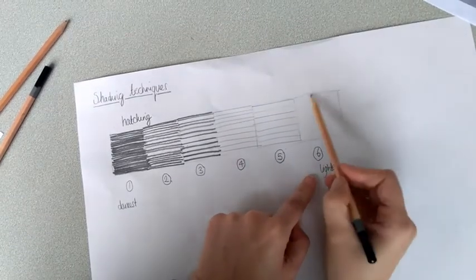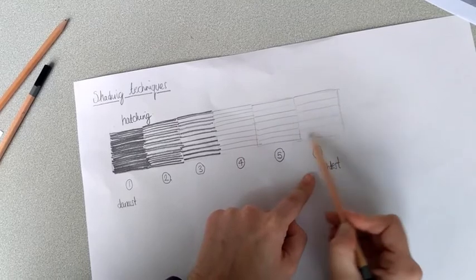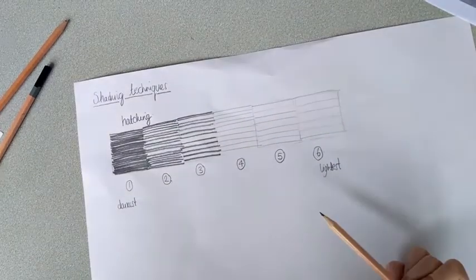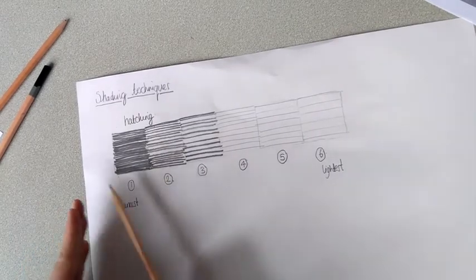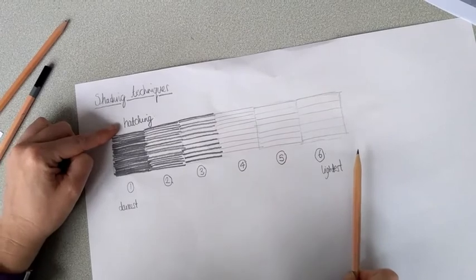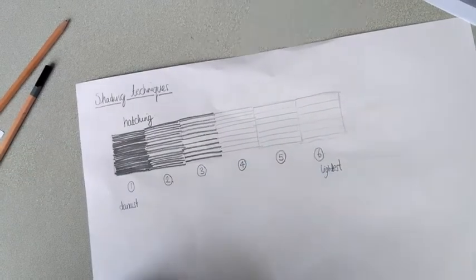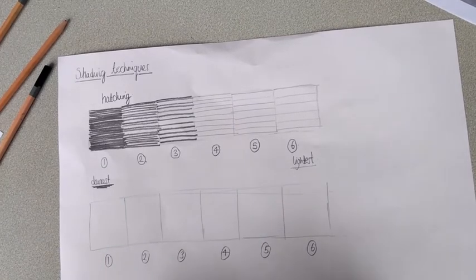Number 6 is the lightest, so from a distance you should barely be able to see that. So that's our gradient. We've gone from dark to light, using the hatching technique to shade our boxes.